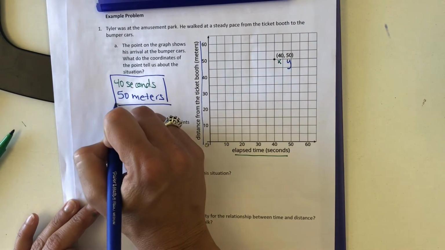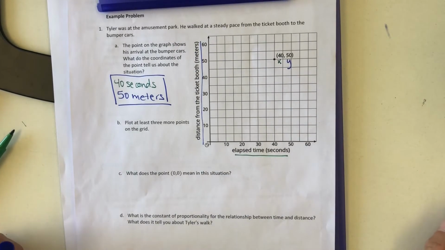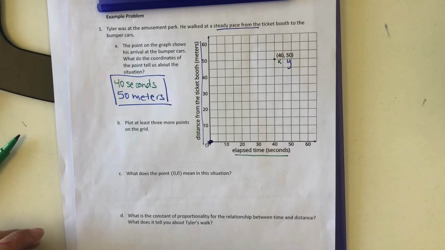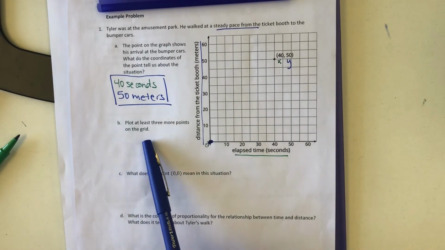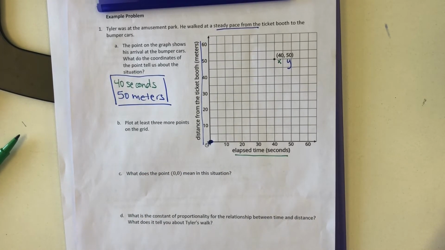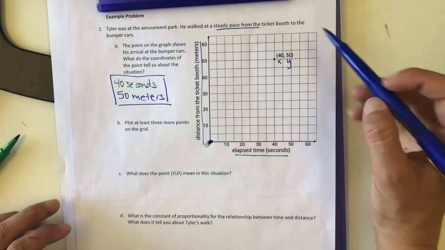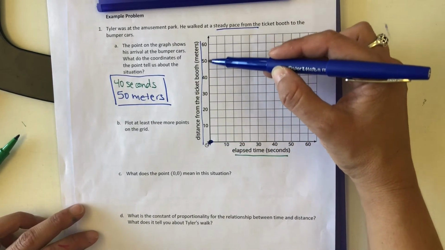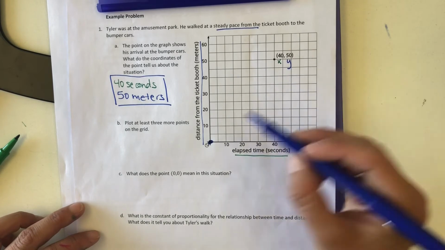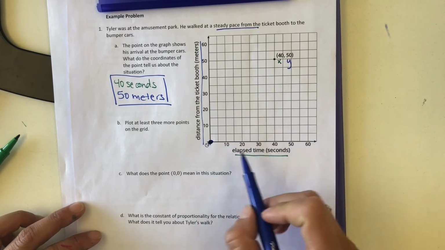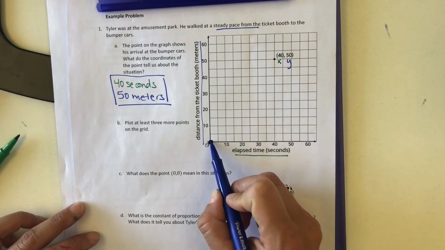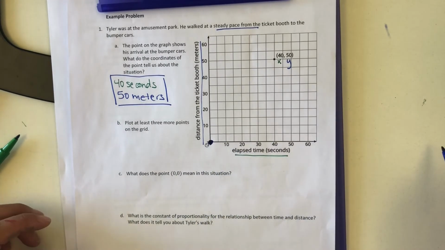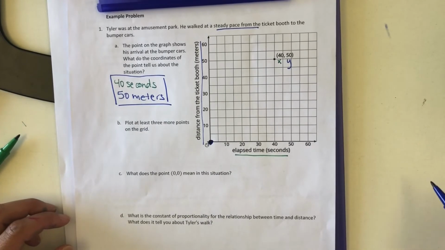So that gives us some basic information about how long it took him to walk those 50 meters, 40 seconds. All right, so now we want to plot at least 3 more points. So we know here that we're counting Tyler's distance from the ticket booth. If he started at the ticket booth, that means he must have started at 0 meters. And obviously he started walking when he'd been counting 0 seconds. So that means he started at 0, 0.